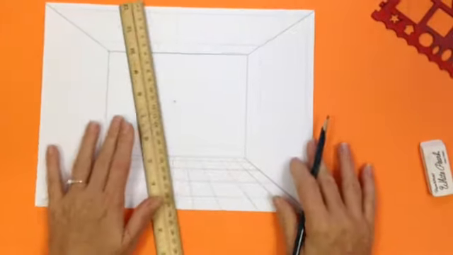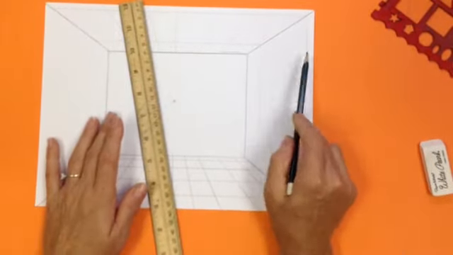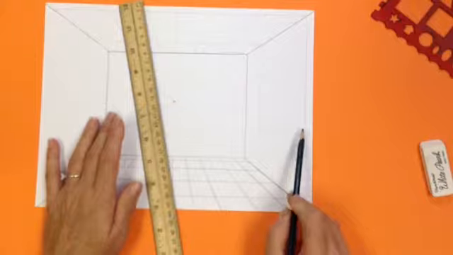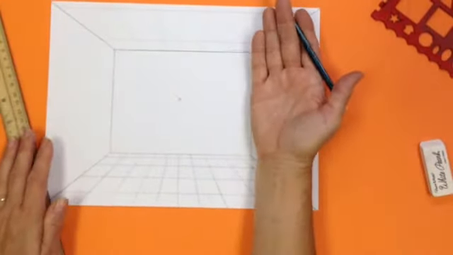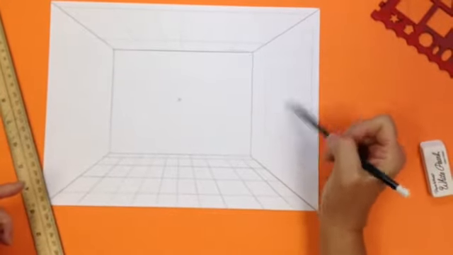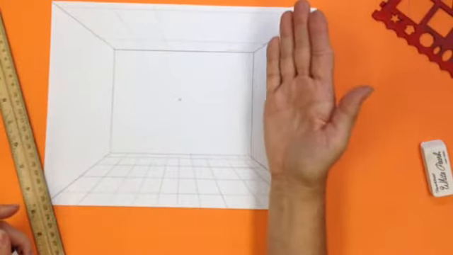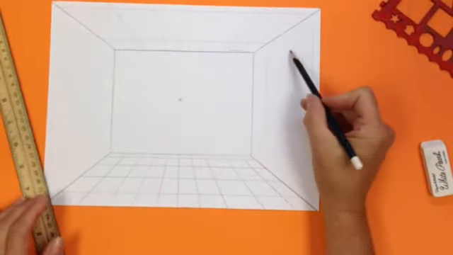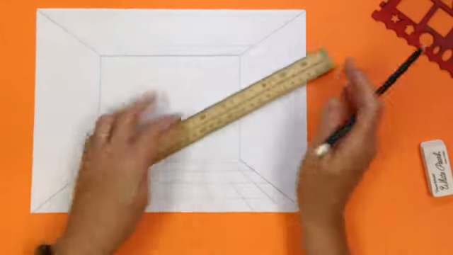My up and down lines for the window are going to stay up and down. If I just drew a window like this, it would not look like it is on the side wall. It just looks like a square on my paper. To make this window look like it's on the side of the room, I need to take this top line and this bottom line and angle it toward the vanishing point.